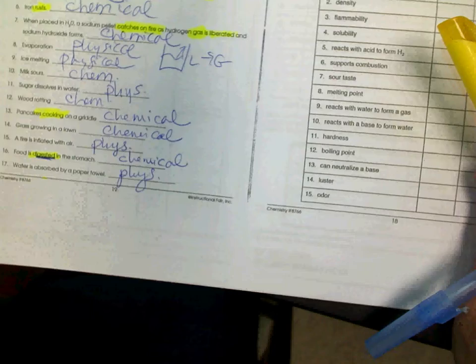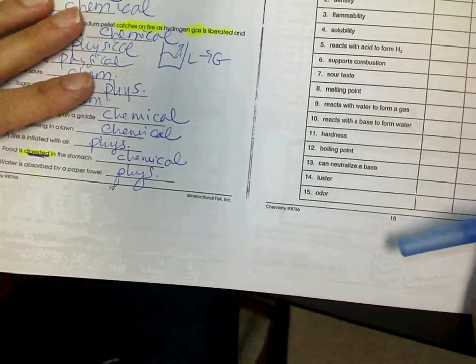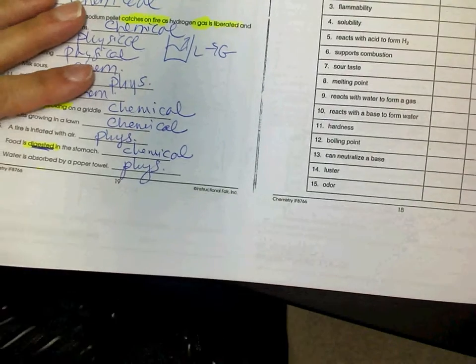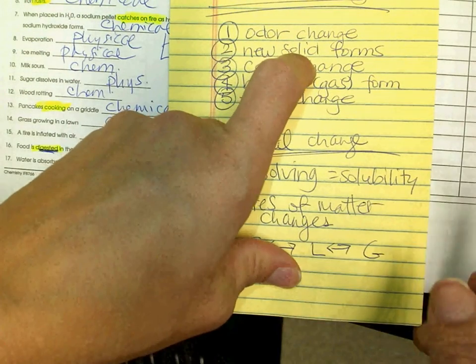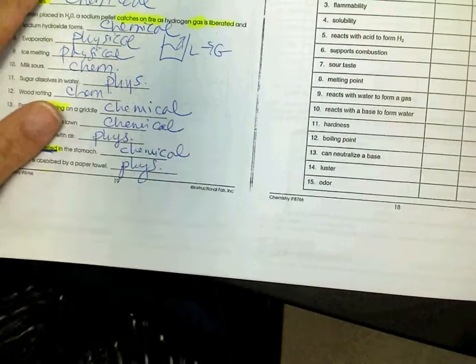Yes. Hey, but it makes sense. What happens when you cook an egg? Chemical, don't you have a new solid forming? Because that yolk was originally liquid, now it becomes solid. All right, physical or chemical property.